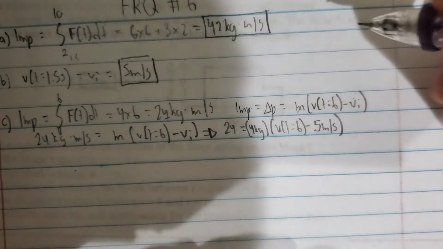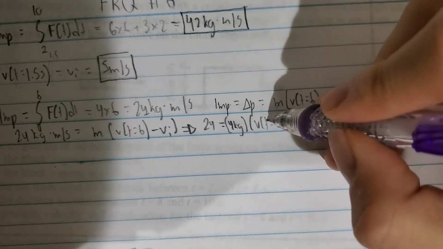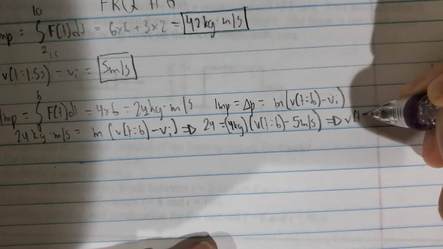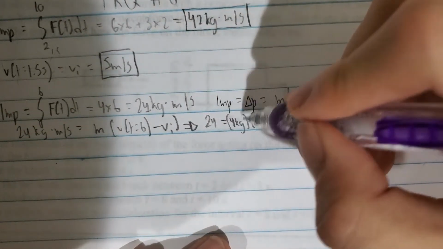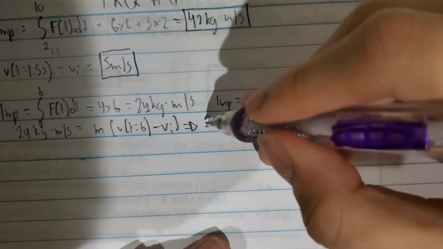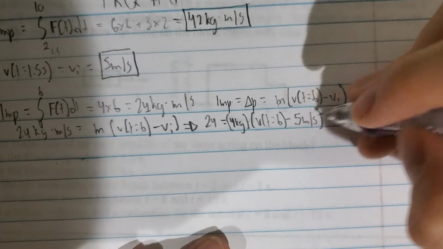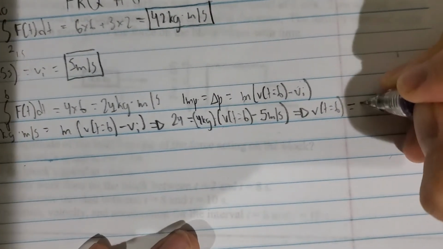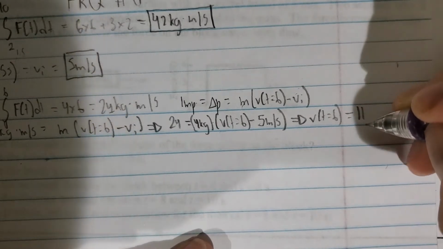Now, if we want to solve for v at t equals 6, what we're going to do is divide this side by 4 first, then add 5. 24 divided by 4 is 6. Then you add 5, that is 11. So my speed at t equals 6 is 11 meters per second.